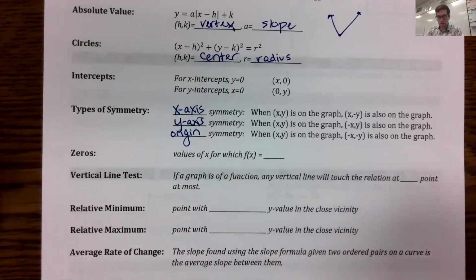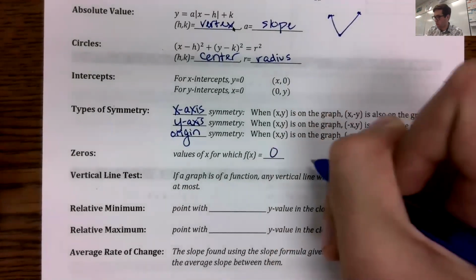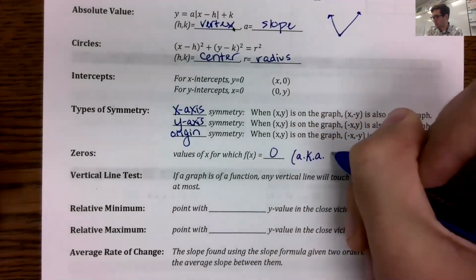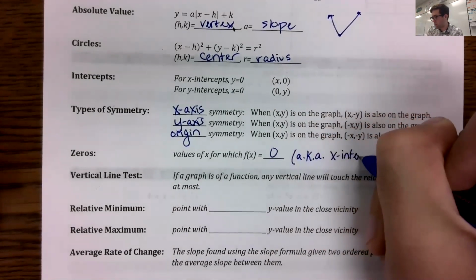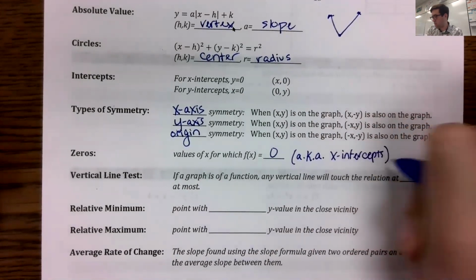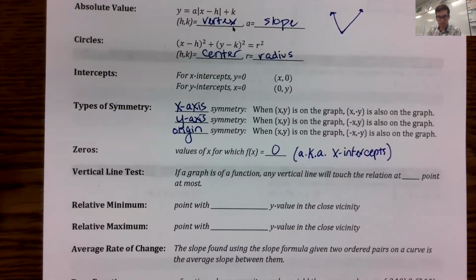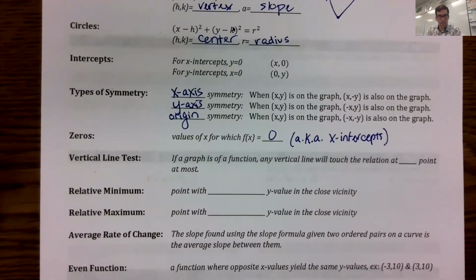Zeros. Zero is just a fancy way of saying the values of x for which f of x equals 0. In other words, the x-intercepts, aka also known as x-intercepts. We're going to look at the vertical line test a little bit.